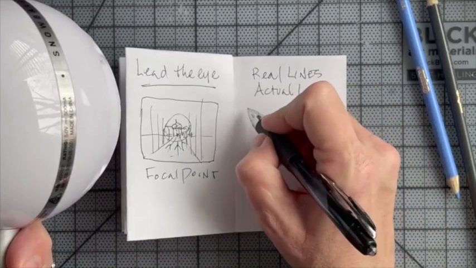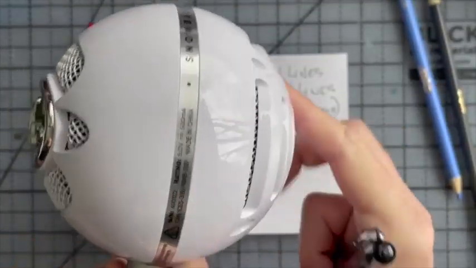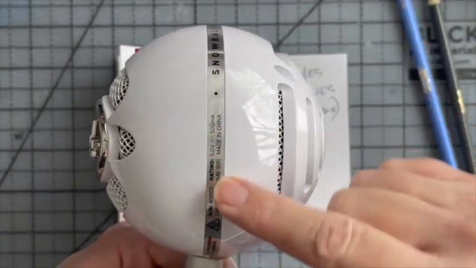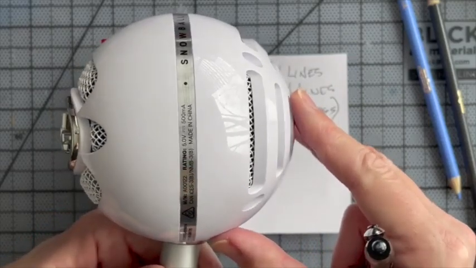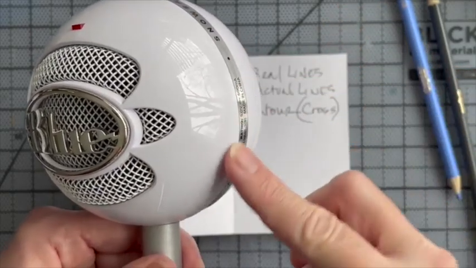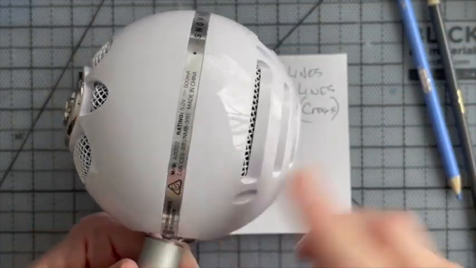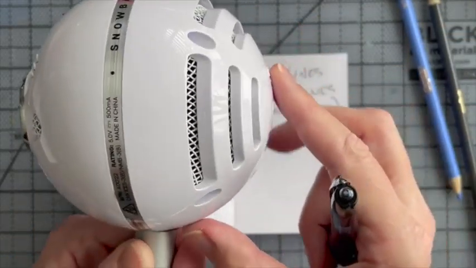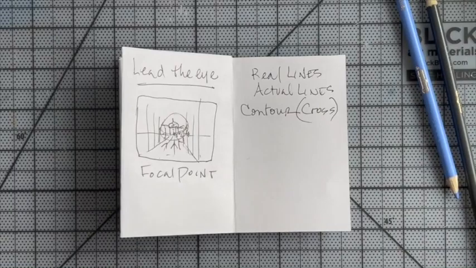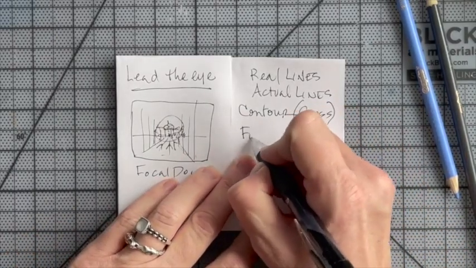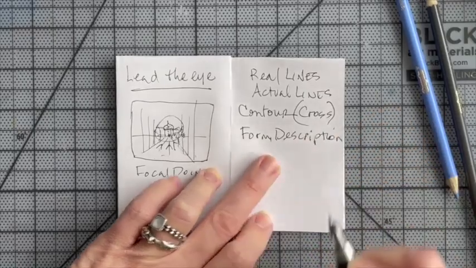There are contour lines, cross contour, and these describe the form. When you look at this line on the microphone, it's straight from this view, but notice that it curves. When you change your view, when you come toward the front, that line is no longer straight. It's describing the form, the contour, the cross contour of the object, which is a sphere. These look different here to here. So it helps you tell a viewer of your artwork what the form is. Form description. Hope you can read my writing, going kind of fast.